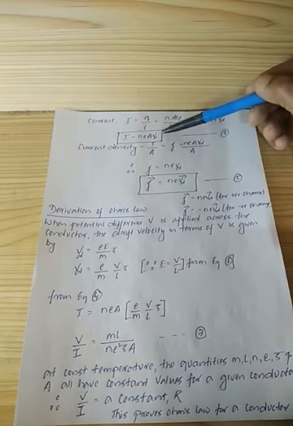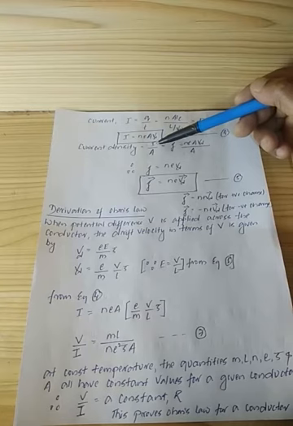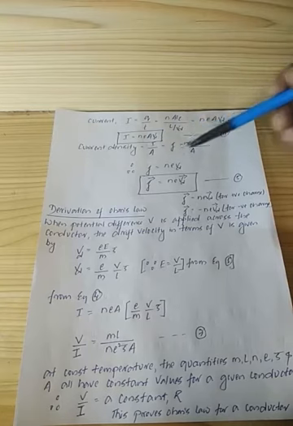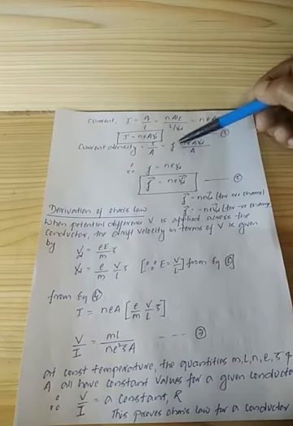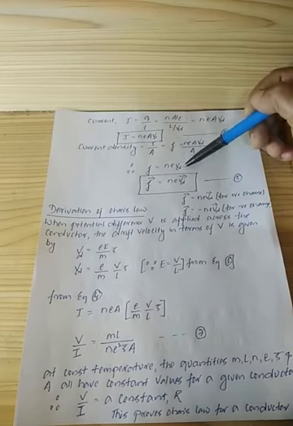Now we have a new term here called current density. Current density is current per unit cross-sectional area, or I divided by A. The symbol for current density is J. So J is equal to this expression, and hence A gets cancelled. So this is the expression for J.